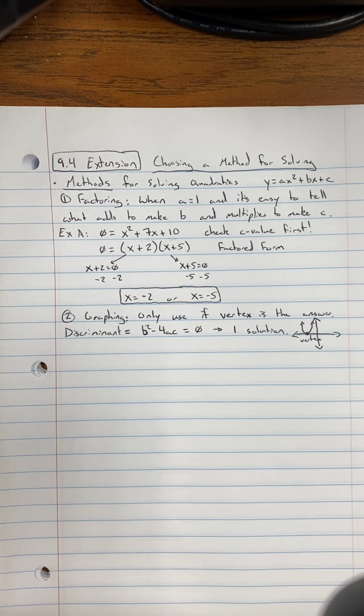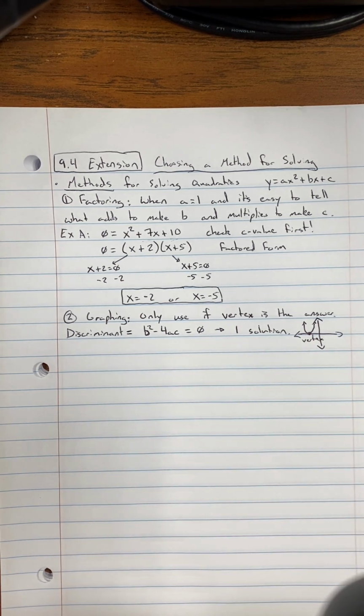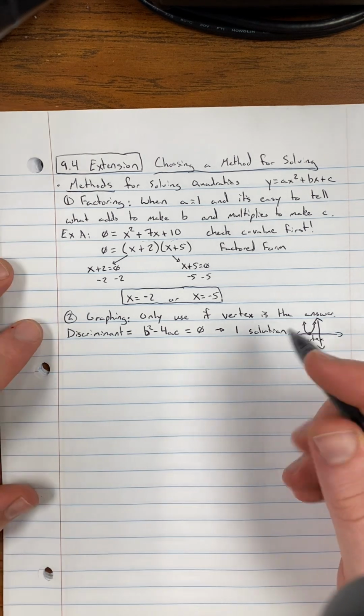However, if you're looking for a second method, because in your homework you're going to have to find 2 methods to use, and if you really don't want to use any other method, this is an option. So you can check the discriminant real quick and see if it's equal to 0. If it is equal to 0, then this might actually be kind of a nice method to use. So let's do an example.